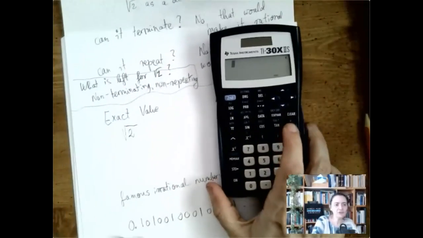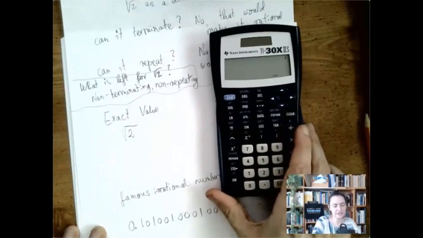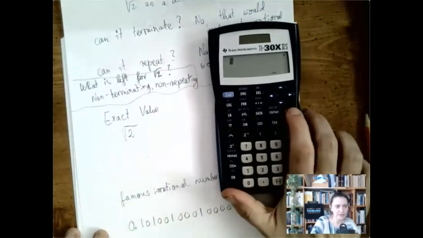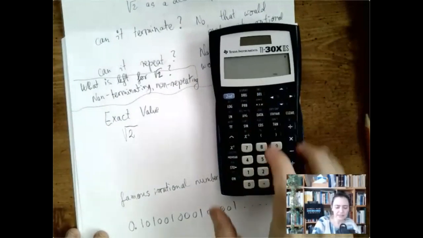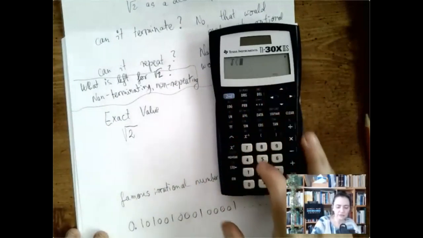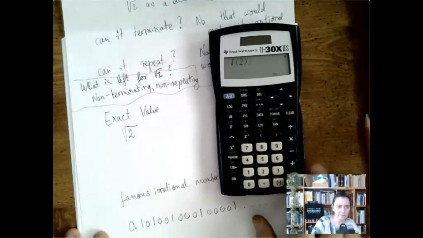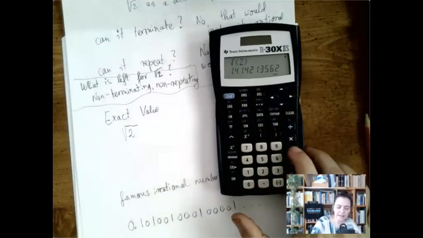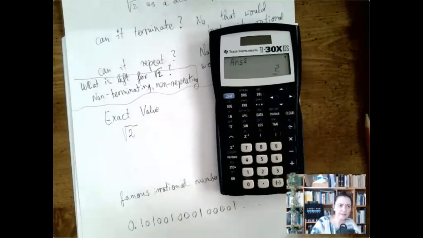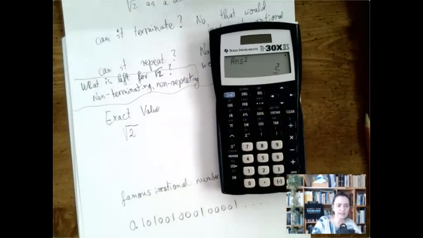I grew up with much simpler calculators than you do, and mine knew less than this one. If you said square root of 2, my calculator did this. And then if you squared it back, my calculator showed this. But it was already off by a little bit, because instead of square root of 2, it just remembered a long terminating decimal.